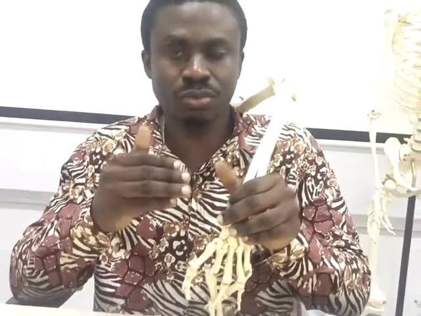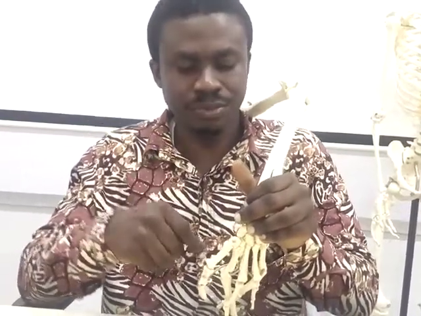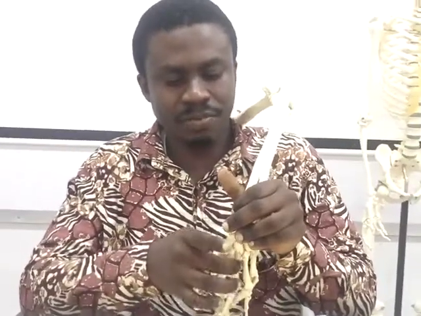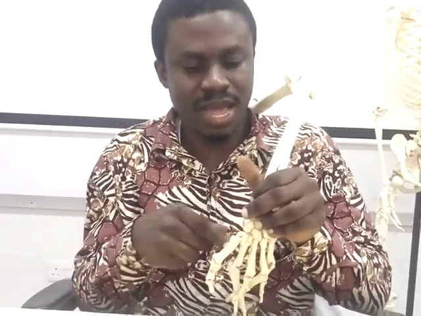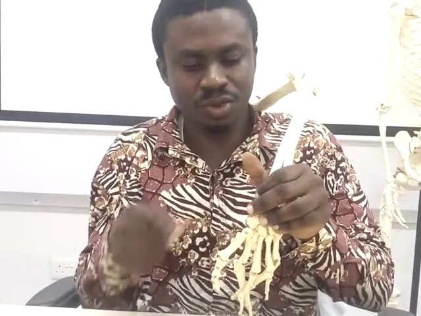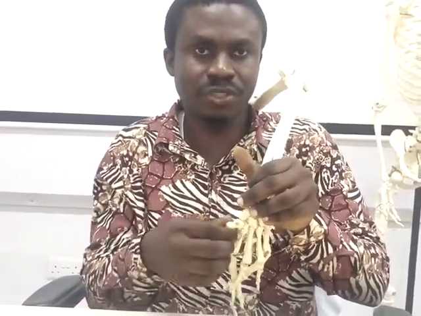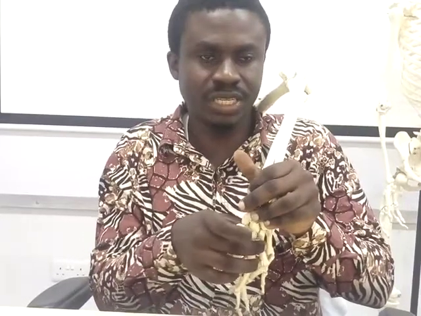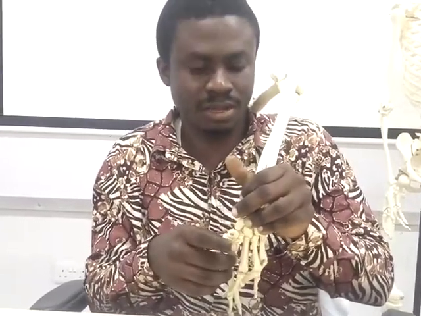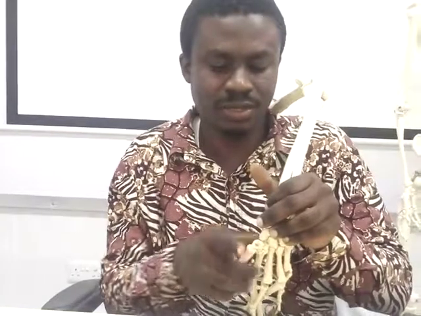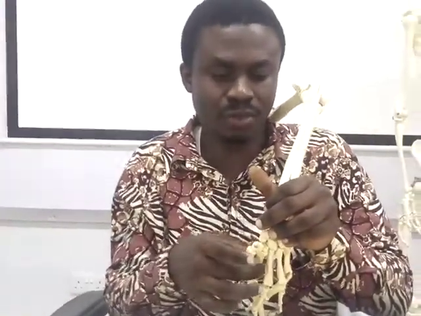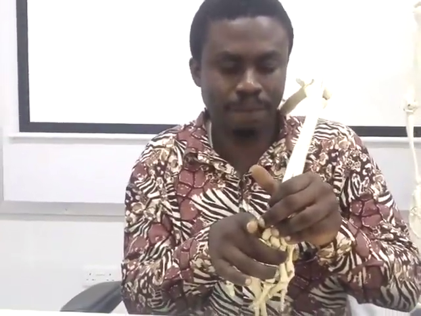We saw 2 rows, proximal row of 4, distal row of 4. The metacarpals are 5 in number, numbered from the radial side, that's where the thumb is located, through to the ulnar aspect, to the little finger. So this is metacarpal 1, 2, 3, 4, and 5.